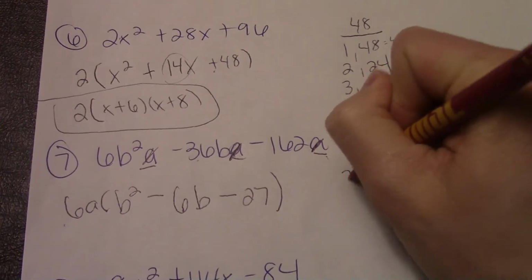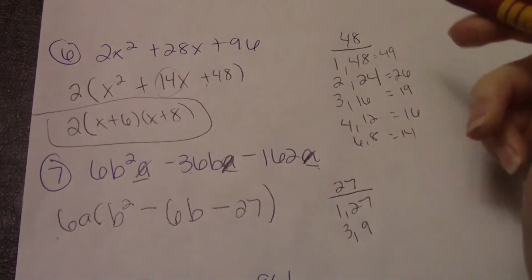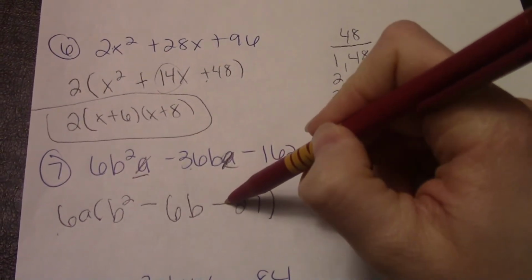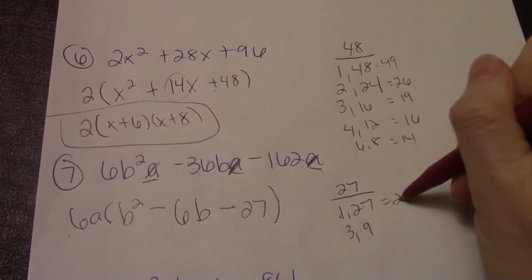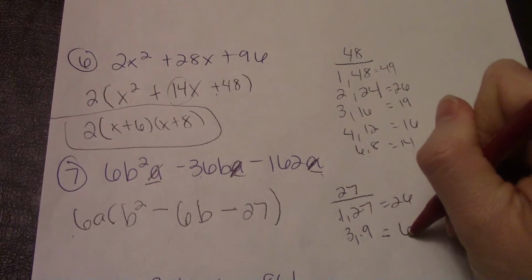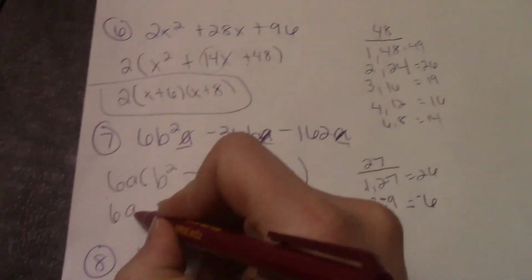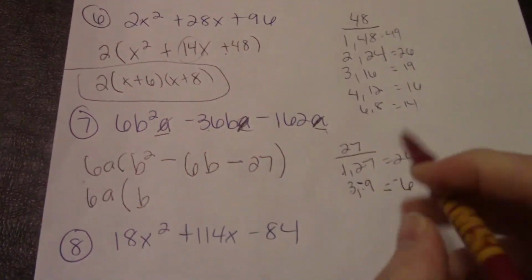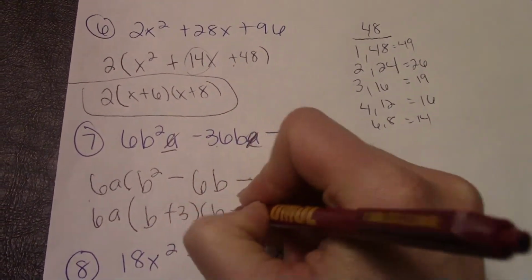So let's go to 27, 1 and 27, 3 and 9. That should be it. So it's one of each. So 27 minus 1 is 26. 9 minus 3 is 6. But we want negative 6, so switch your signs. So 3 minus 9 makes negative 6. So 6a. B, we said we wanted a positive 3 and a negative 9.